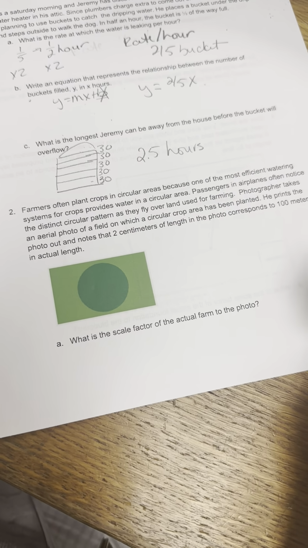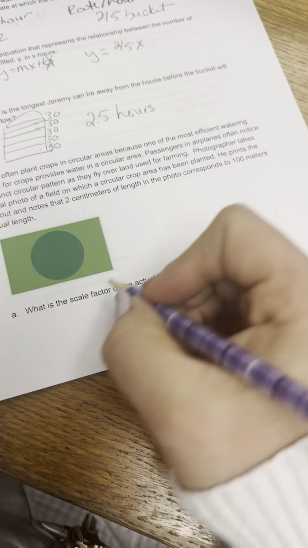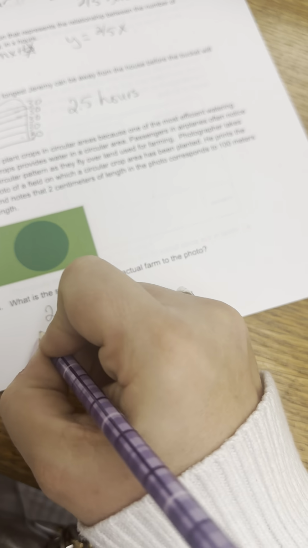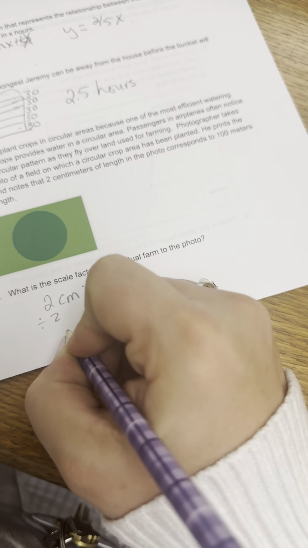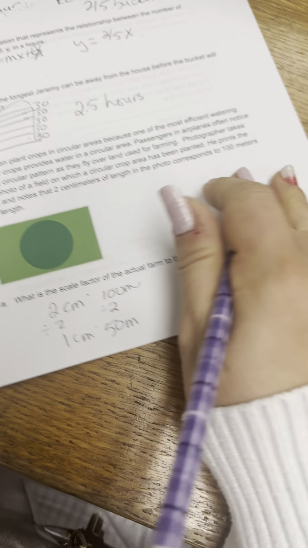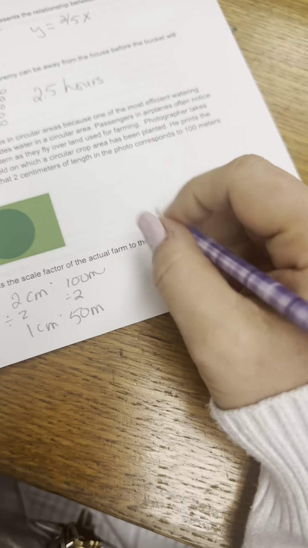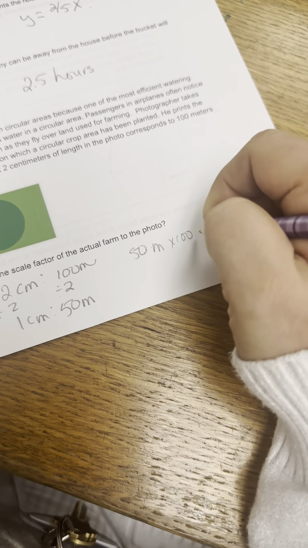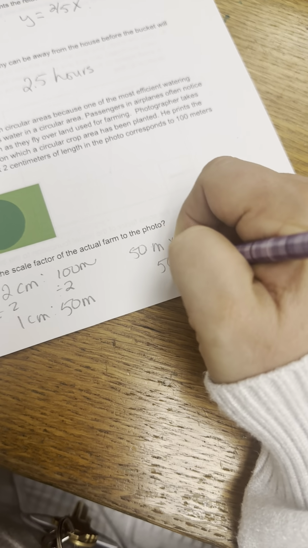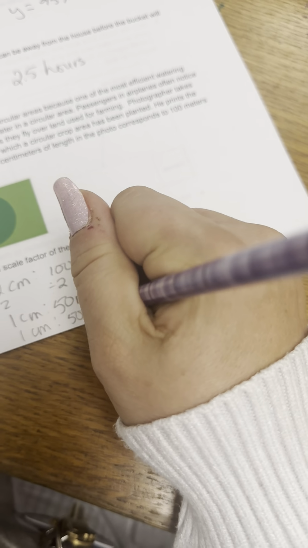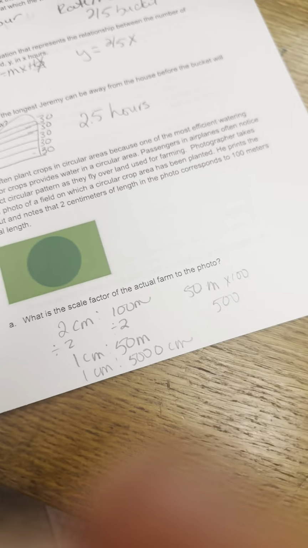So we have 2 centimeters to 100 meters. We can break that down and divide both of them by 2. So 1 centimeter to 50 meters. Or we can rewrite that. So if we do 50 meters times 100 to give us centimeters, that's 5,000. So we can also write it as 1 centimeter to 5,000 centimeters.